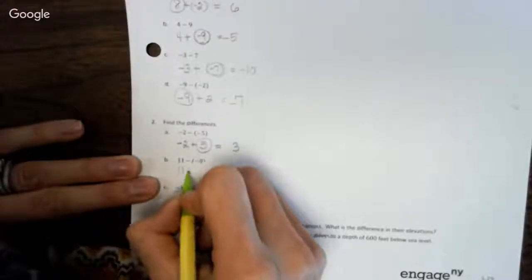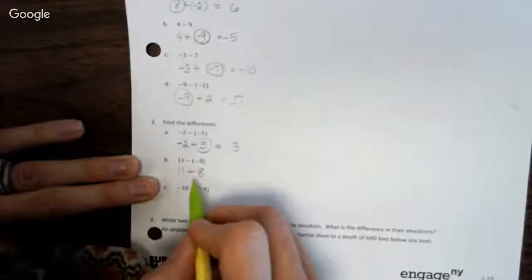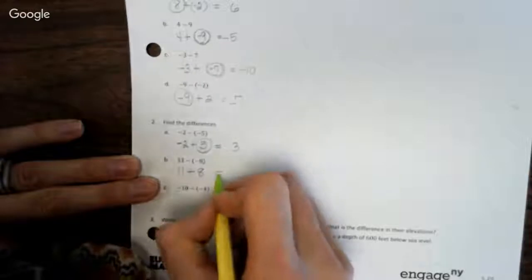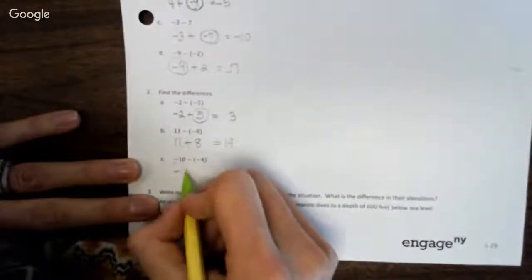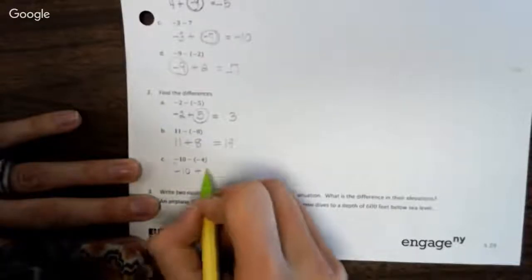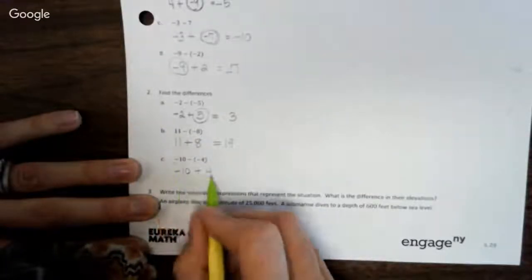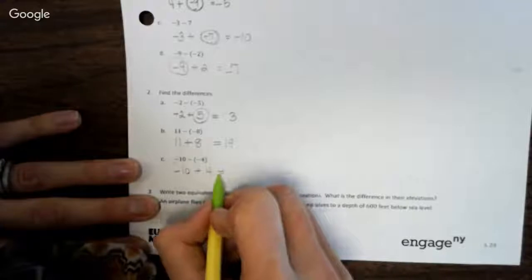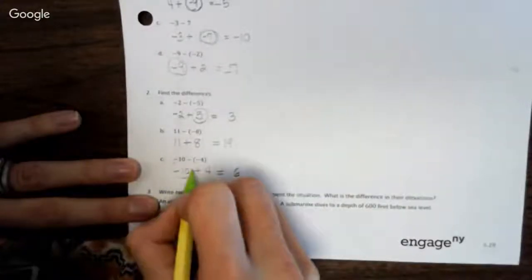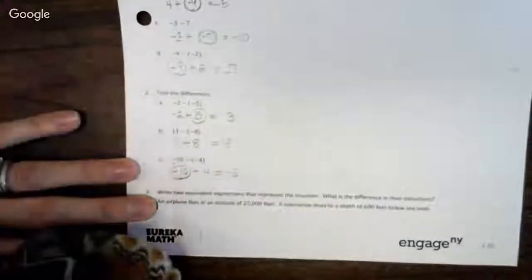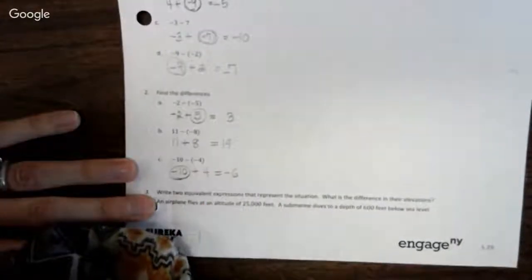Part B, 11 plus 8. 11 plus 8 is just 19. Part C is negative 10 plus positive 4. Opposite signs, one negative, one positive, means to subtract. 10 minus 4 is 6. The 10 is bigger, it is negative, so my answer is negative 6.